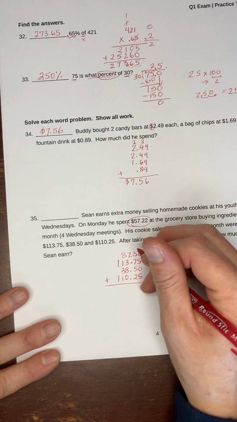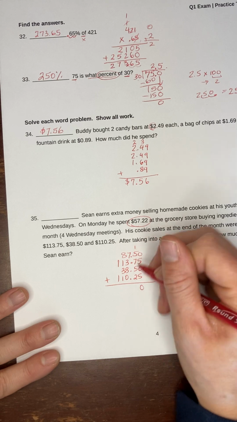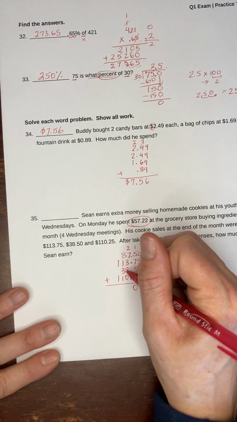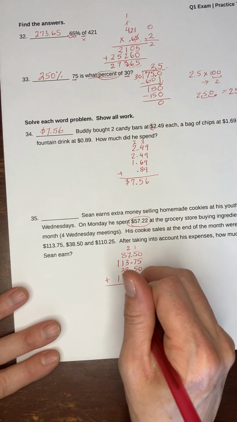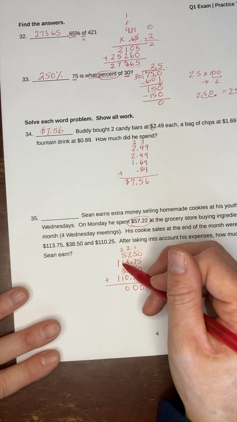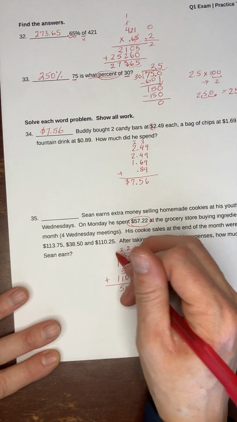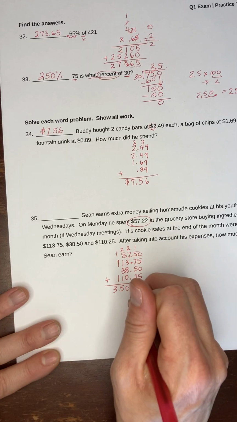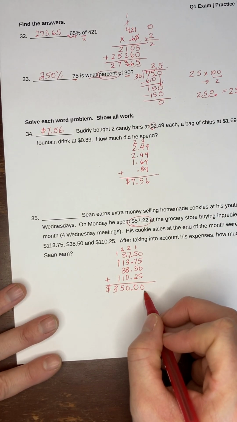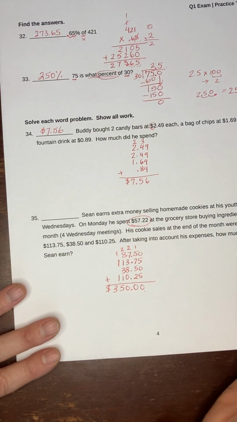5 and 5 is 10. Carry the 1. 5 and 5 is 10. 17, 19, 20. Carry the 2. 7 and 3 is 10. 8 and 2 is 10. That makes 20. Carry the 2. 8 and 2 is 10. 11, 12, 15. Carry the 1. 1, 2, 3. Okay, so he made $350 as his total revenue or take on this activity, but he did spend $57.22.